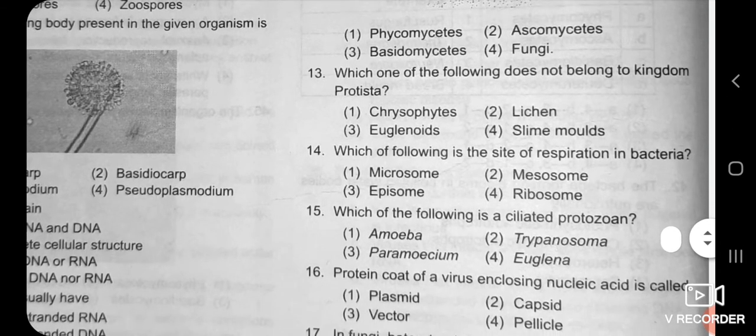Then the next one: which one of the following does not belong to the kingdom Protista? Okay, so students, Protista, which is the second kingdom from the five kingdom system of classification, we have seen that this kingdom Protista is divided into chrysophytes, dinoflagellates, euglenoids, slime molds and the protozoans. So here chrysophytes, euglenoids, slime molds are correct, but lichen is the wrong answer because it does not belong to Protista.